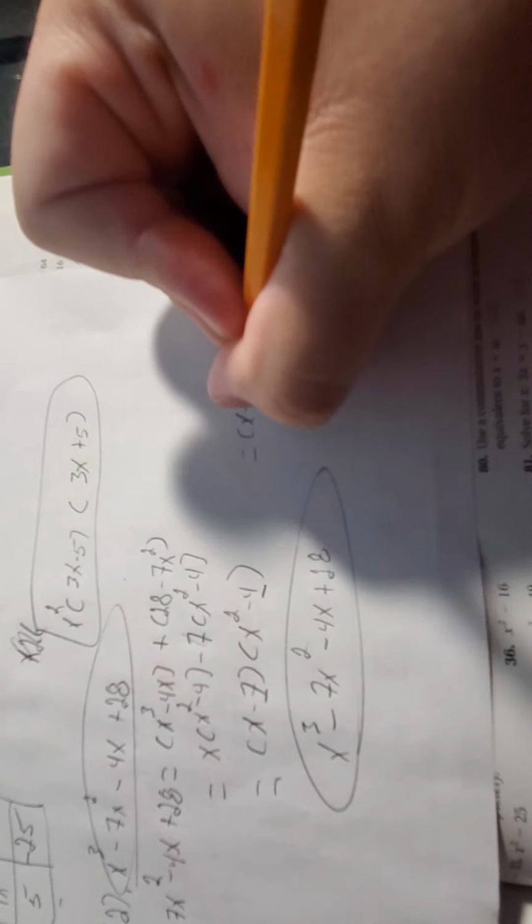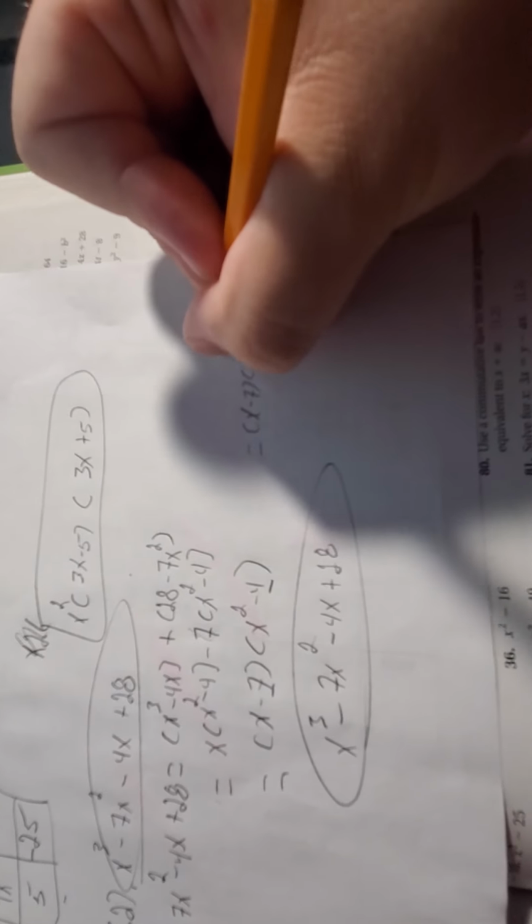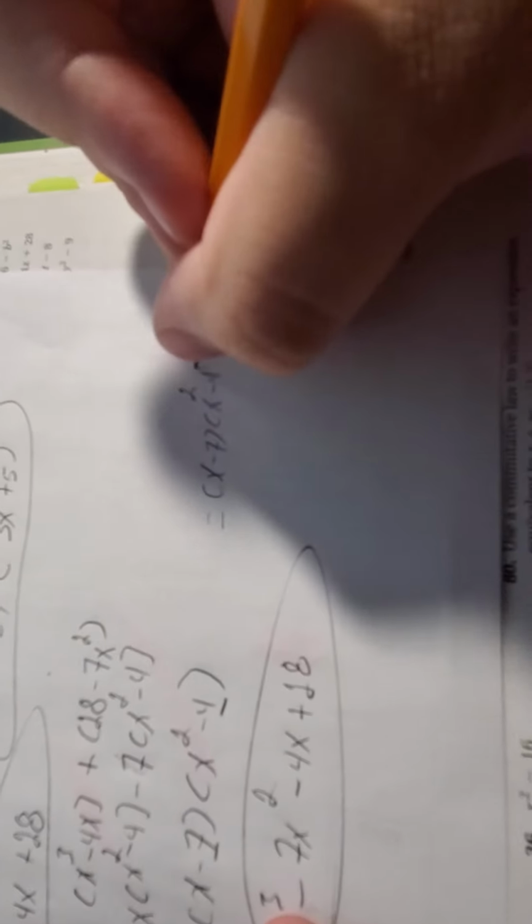So our final factorization of what we can put down is going to be x minus 7 times x squared minus 4. And that is the final answer for 46, and I will see you for the next video.